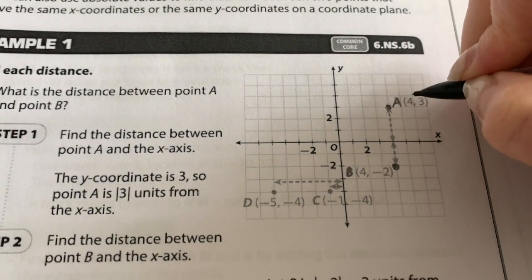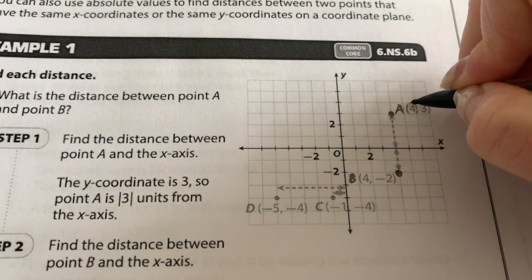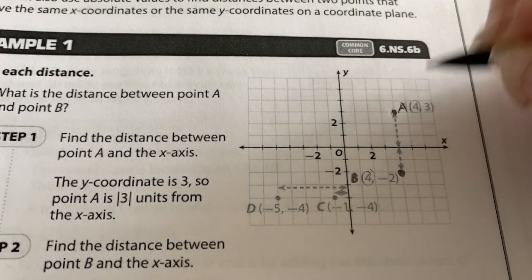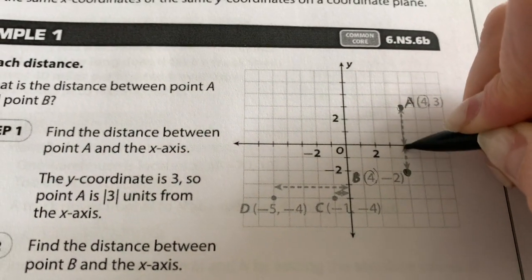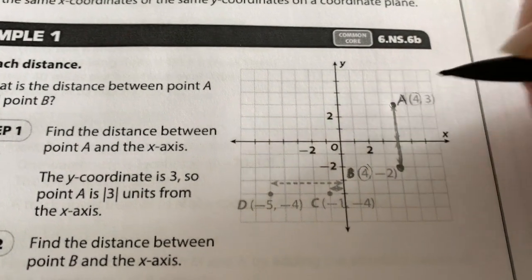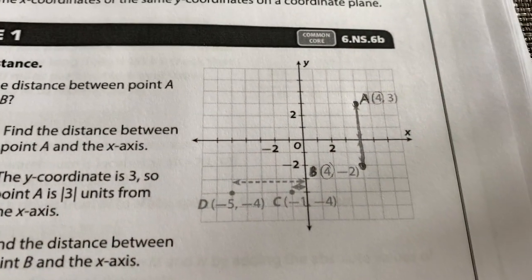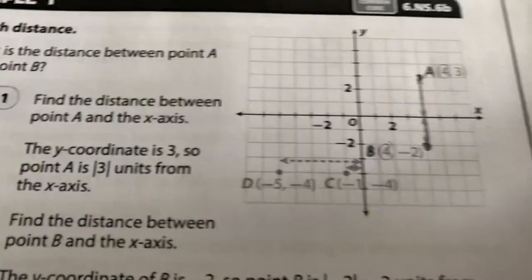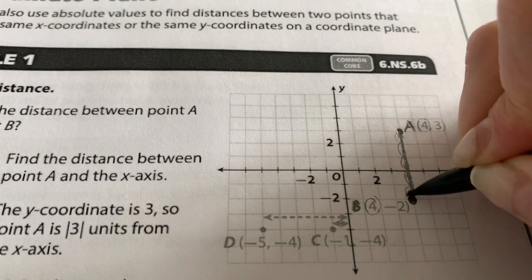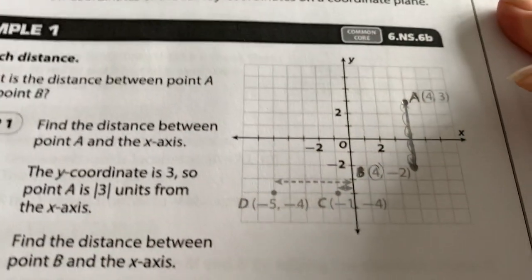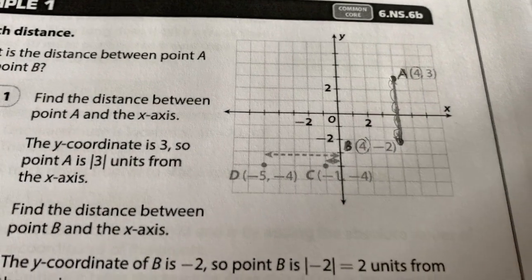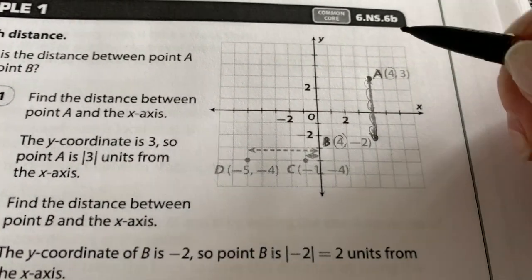Okay, so what you're going to look for when you're finding distance is which one of these numbers is the same. That means the x value is the same, so they're vertically in the same spot. This makes it easy on a graph. Just looking at it, we can figure out the distance between them because we can just count 1, 2, 3, 4, 5. However, in this lesson, you're going to be taught how to find that distance without even looking at the graph. So you're given these 2 points.